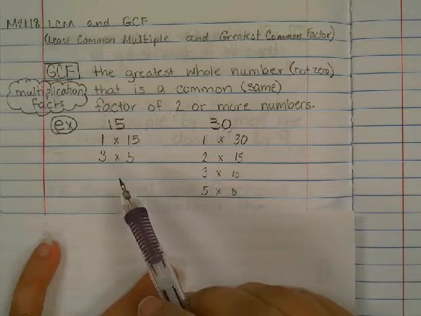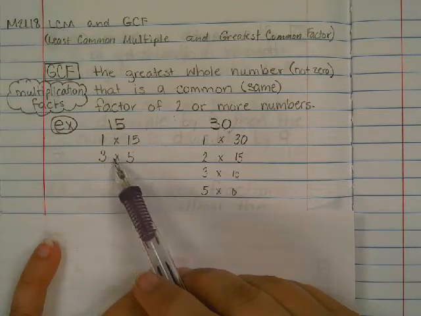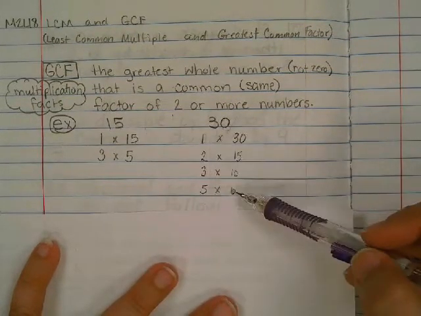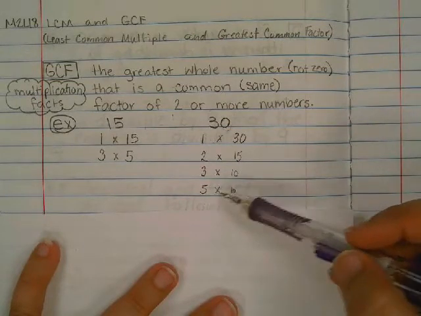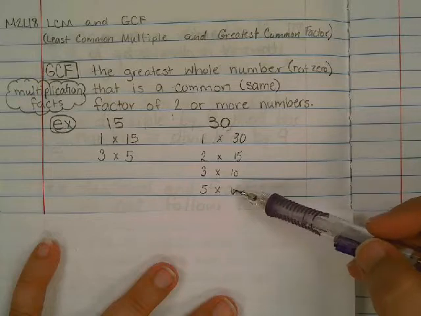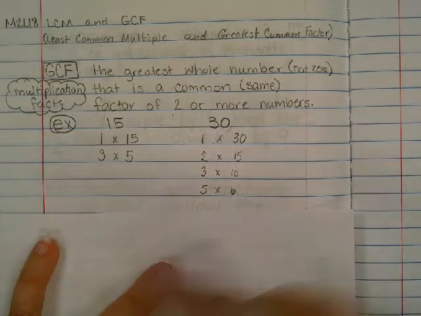If you notice on this 15, my smaller numbers are on the left, my larger numbers are on the right, and the same here. And I know that I've covered all the factors because these 2 are so close. There's no numbers in between them. And as it goes back up, those are the only other factors that would be in 30.